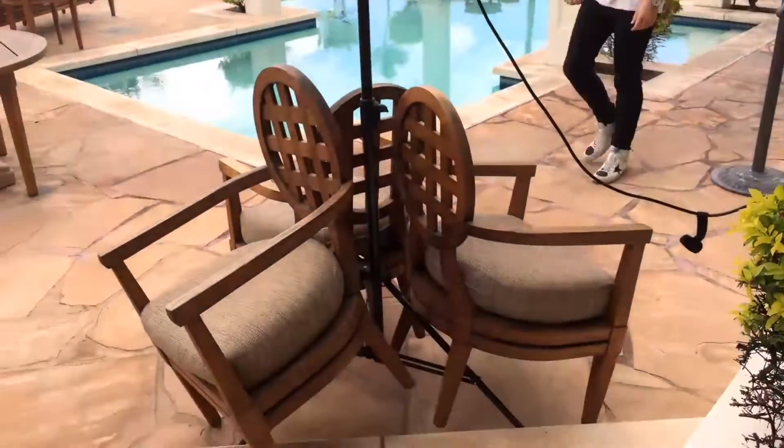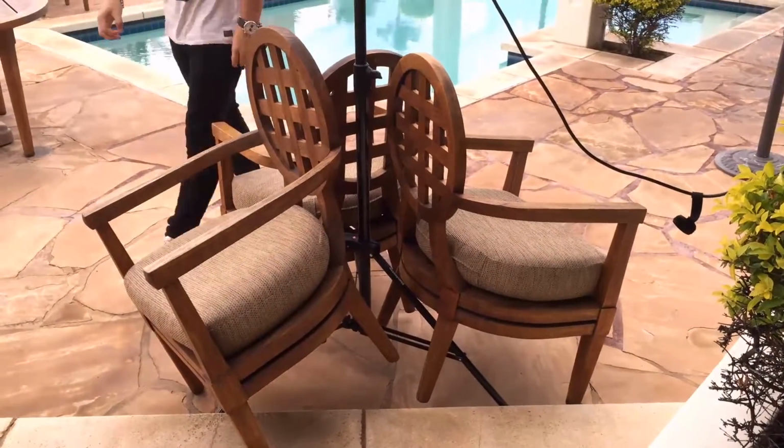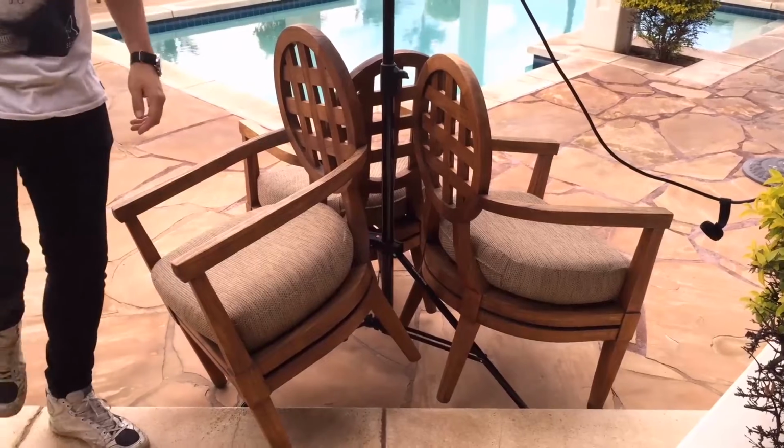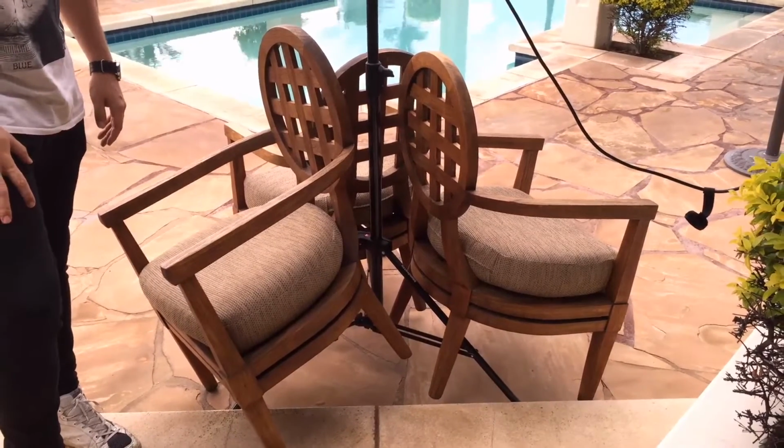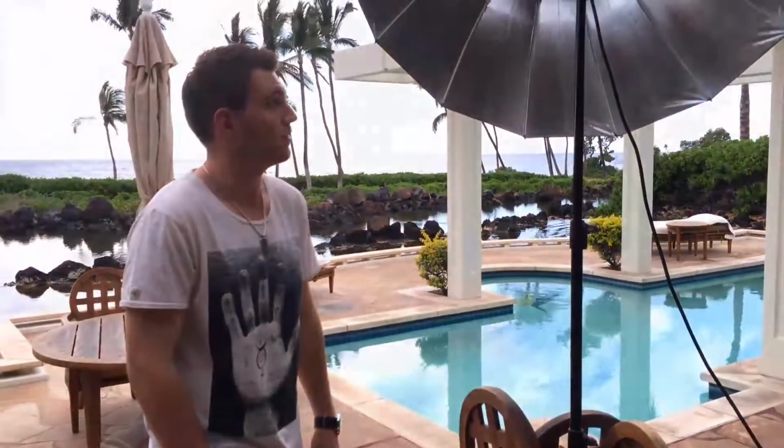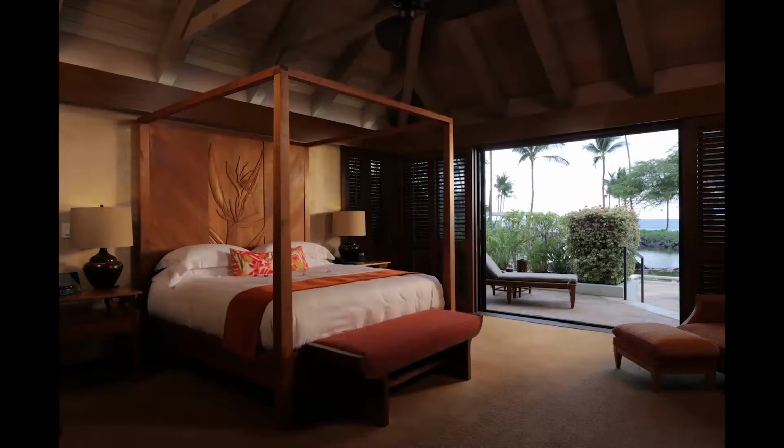What is this? This is what happened here? Our way of sandbagging, because Mike didn't bring sandbags on the trip. He actually did this.